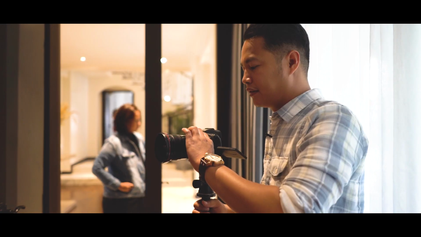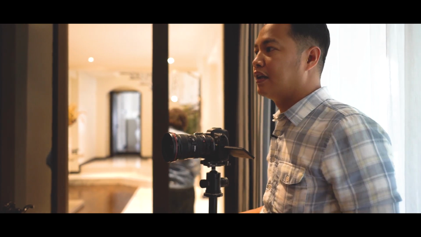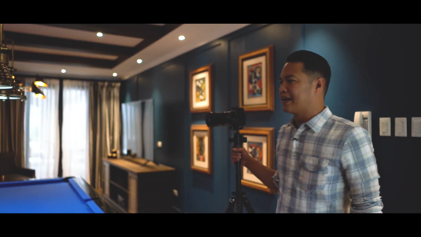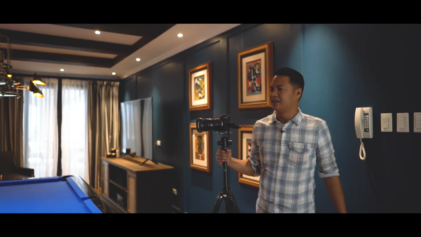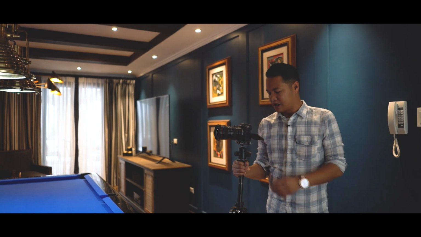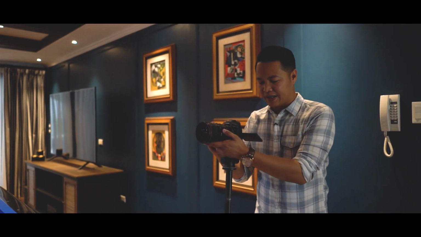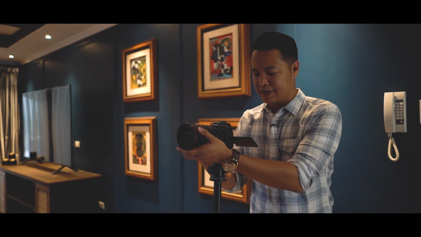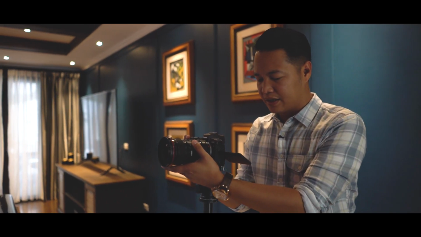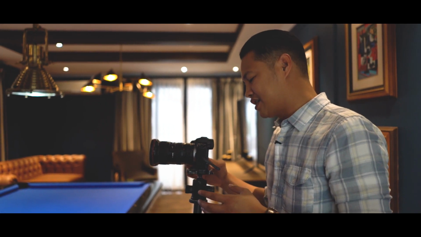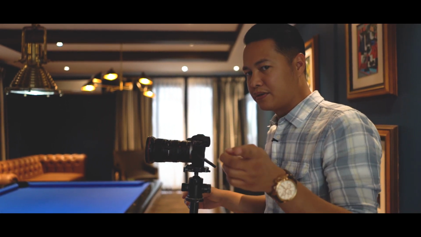Okay, so we're starting in the game room. Right now I'm shooting wide angles first, and then I'll move on to details. So for this room, they want it to be dark and dramatic. So at first I thought of lighting it with a strobe light flash, but then I looked at the output and it doesn't need flash. I'll show you right now.